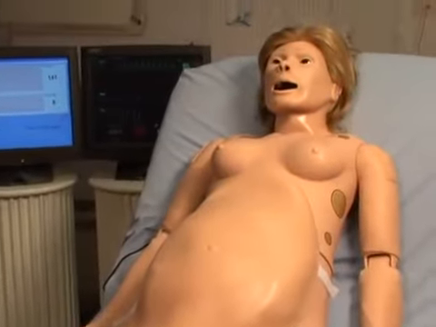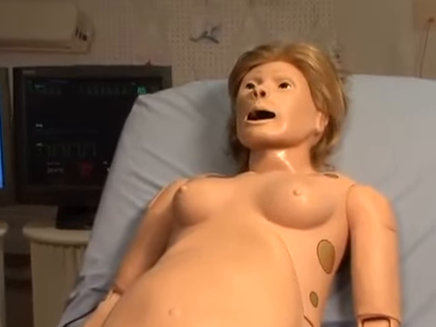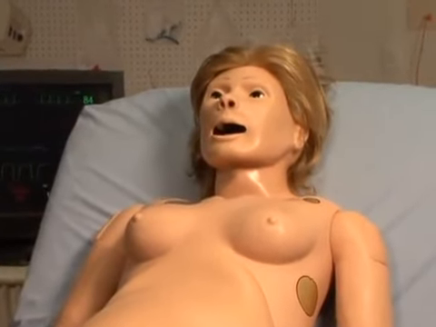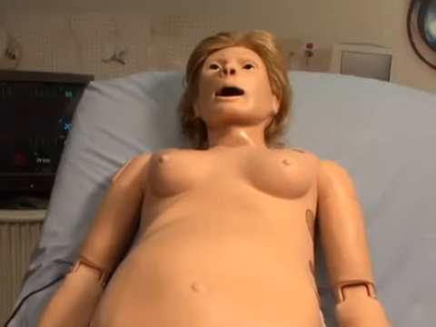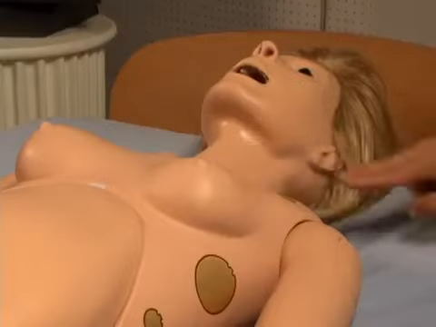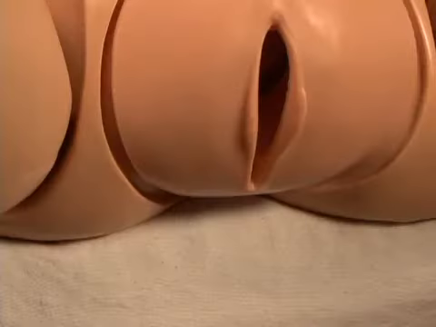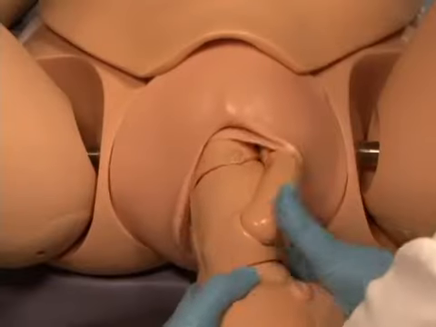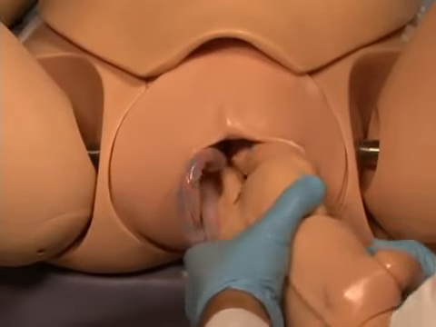Now that your Noelle Total Mobile Solution Simulator is ready for use, let us take a tour of her many features. Noelle allows one to superimpose any number of issues, such as airway, breathing, circulation, or trauma issues, on top of normal or difficult deliveries.